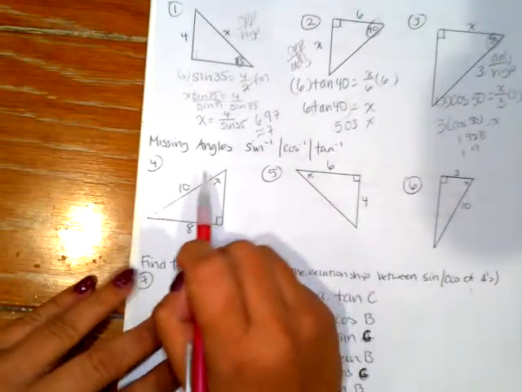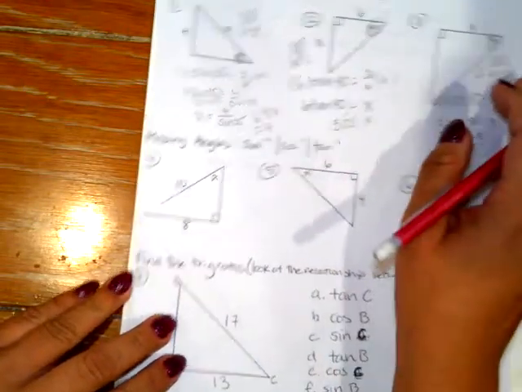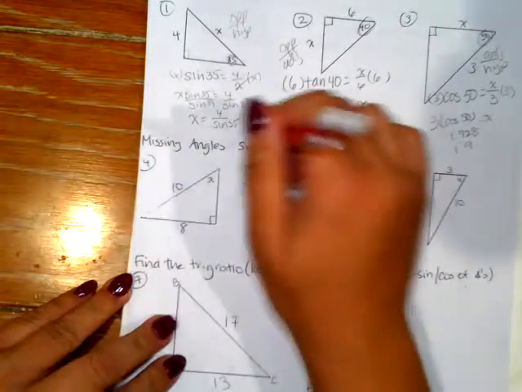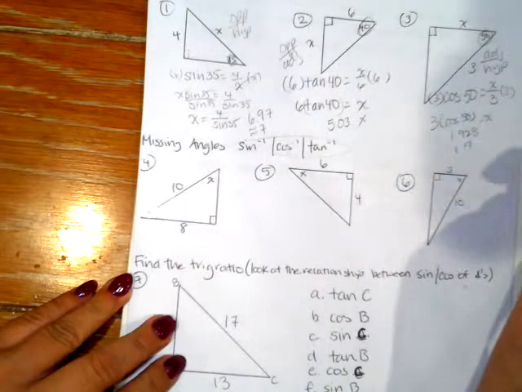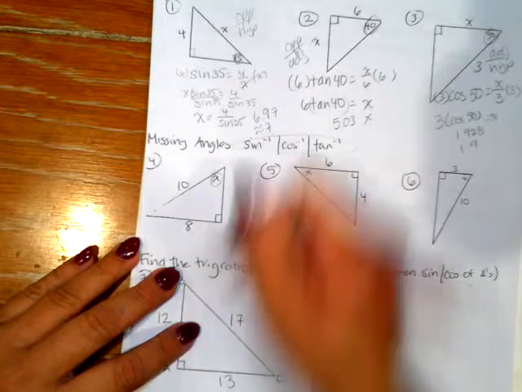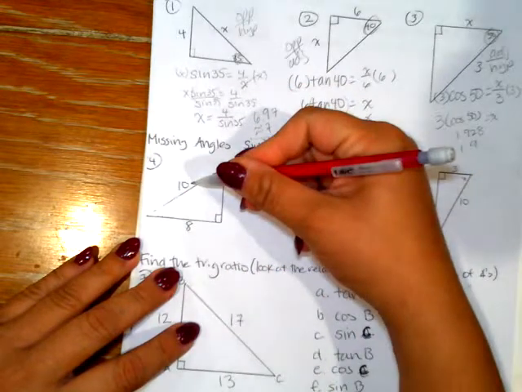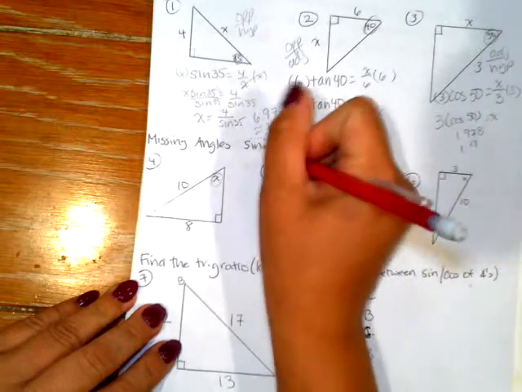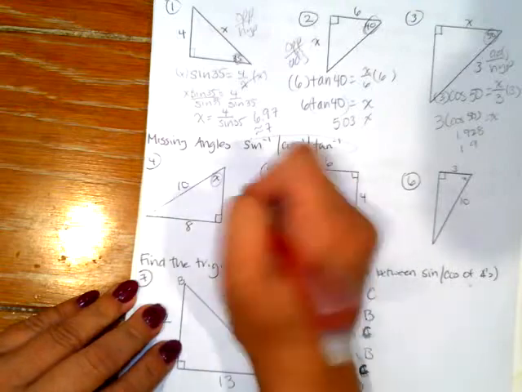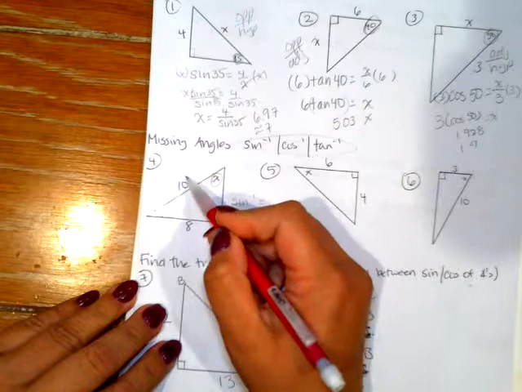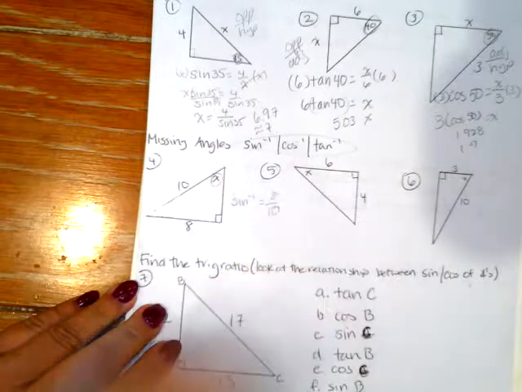All right. Down here, we're missing angles. So when you're doing angles, it's going to have to be inverse, right? Inverse sine, inverse cosine, inverse tangent. All right, I'm looking for that angle. I have my hypotenuse and my opposite. Opposite over hypotenuse is sine, but it's inverse sine. So inverse sine equals opposite over hypotenuse, 8 over 10.